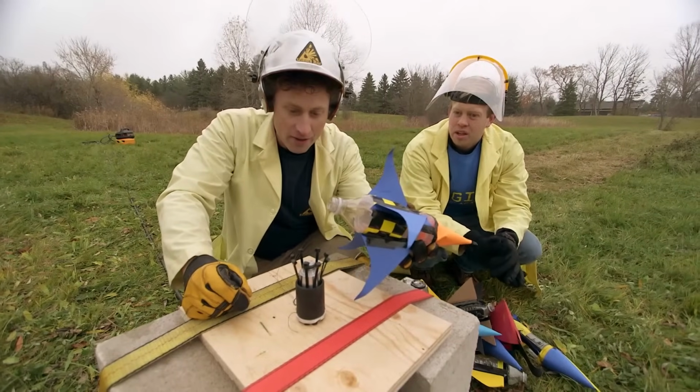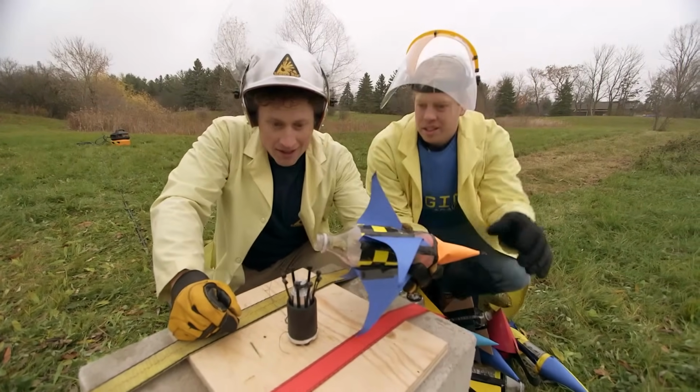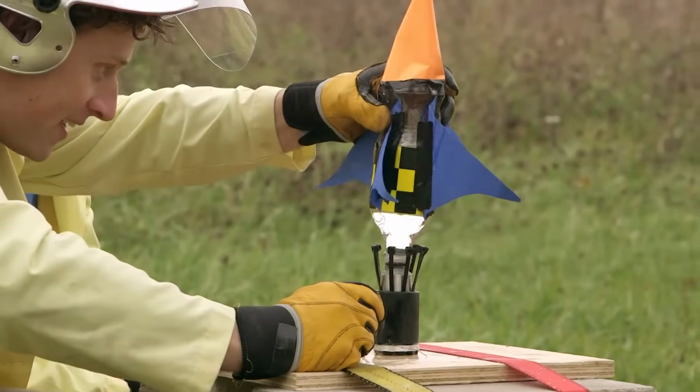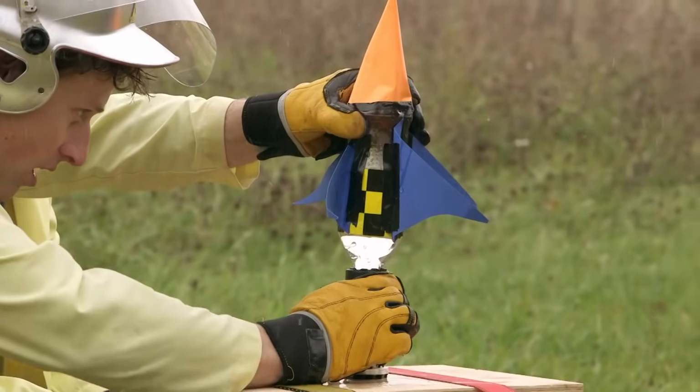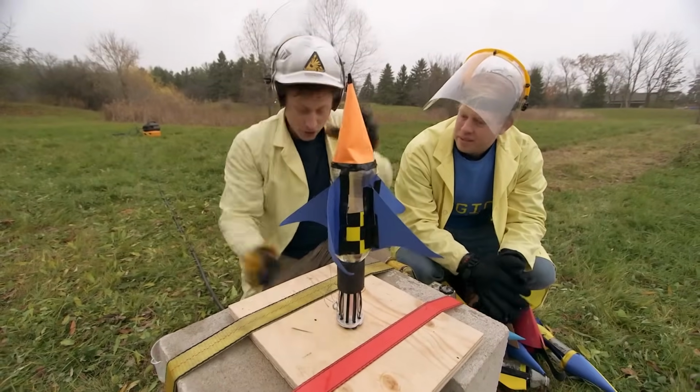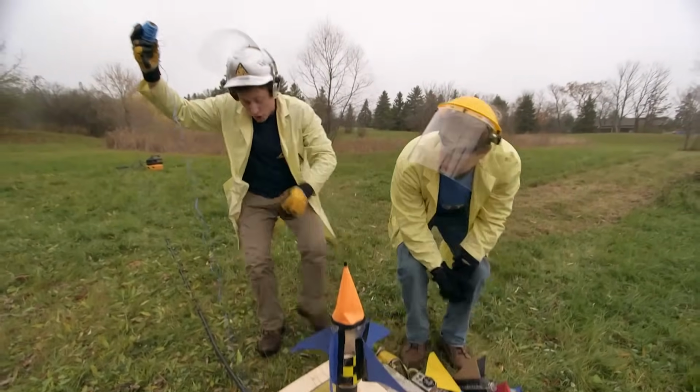How do I get it on there without spilling any water? Just rest it next to the launcher. Just go really fast. There you go. A little bit. Then lock it in place. Okay. There's no air pressure in the hose yet, right? Not yet, no. First, we have to spool out the launch cord.